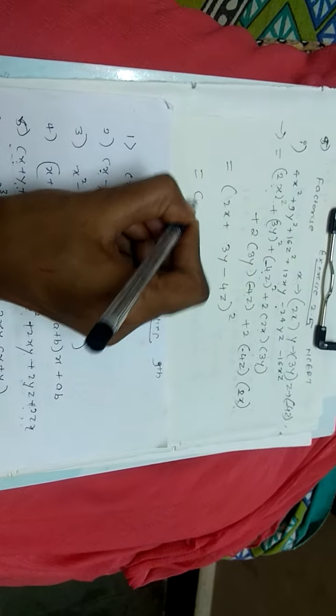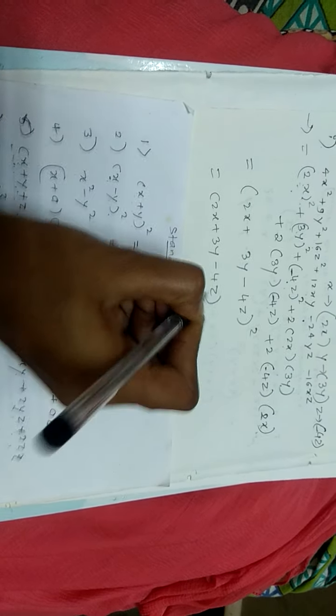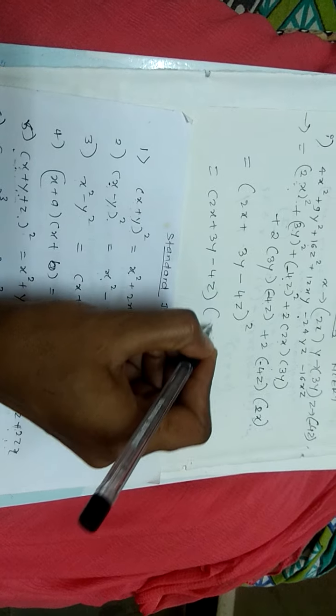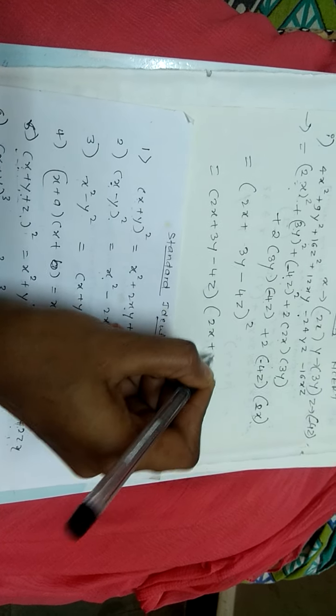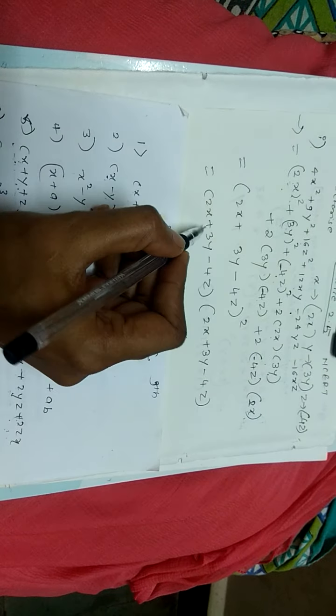As it is factorization, you have to write in product form. So (2x plus 3y minus 4z) whole square, which means you have to multiply it twice. Further, you can't add here because these are unlike terms. So this is the answer. Next we'll move to the next question.